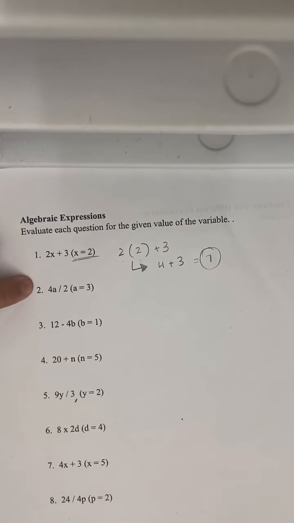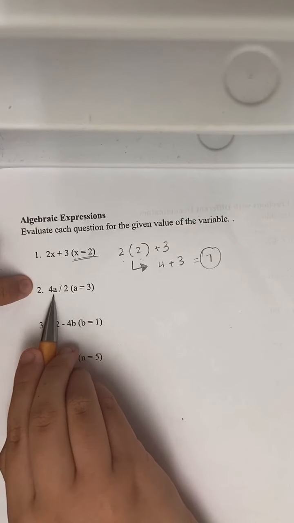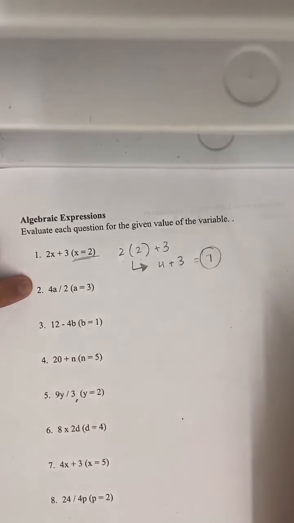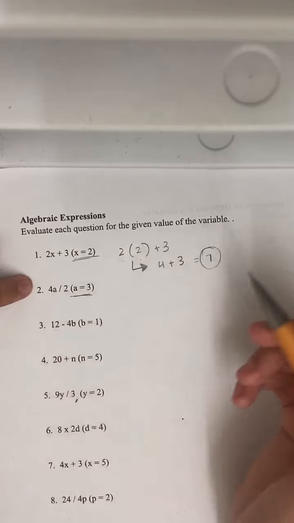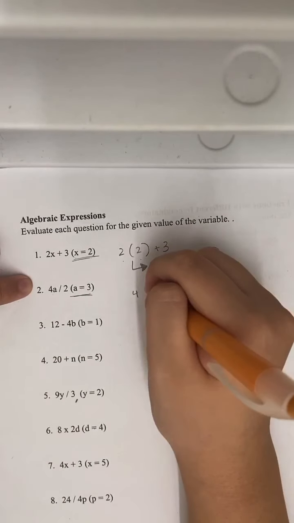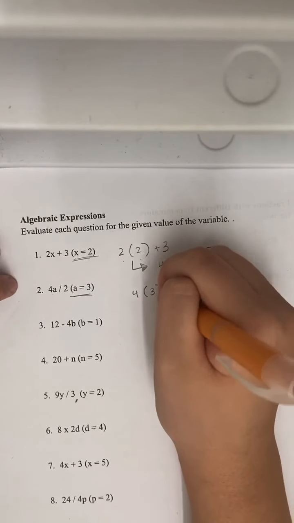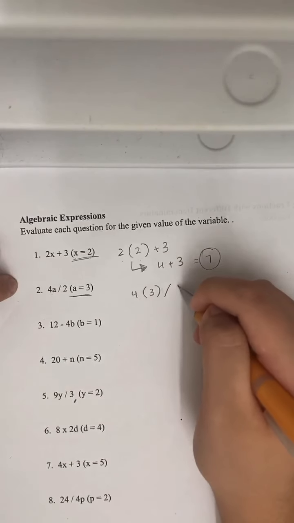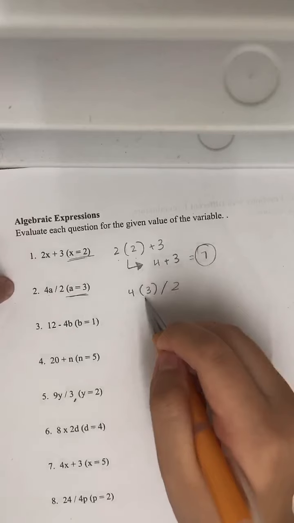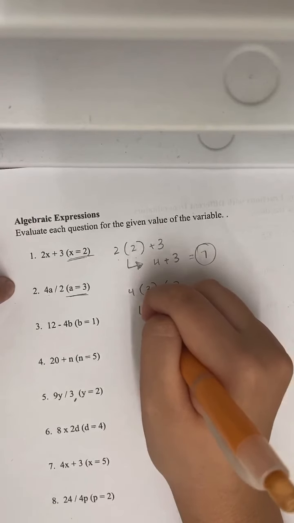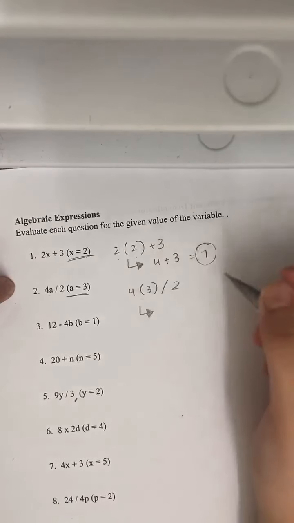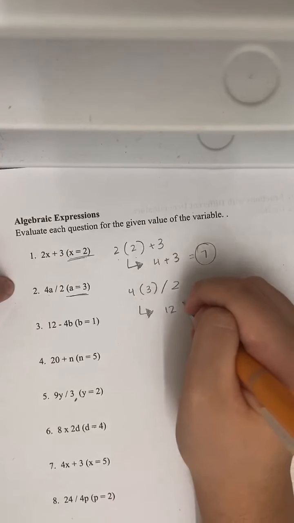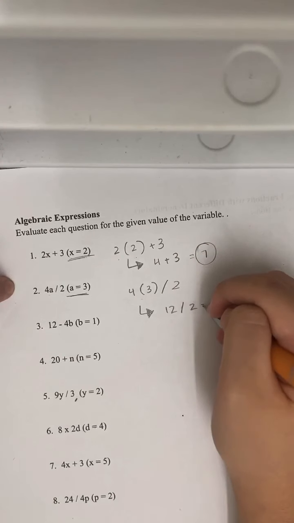For the second one, it's asking 4 times a, divided by 2. So we know that a is equal to 3. So now it's 4 times 3, we plug in 3 for a, divided by 2. So we're going to have to do parentheses first. So it's going to turn into 4 times 3, which is equal to 12, divided by 2, which is equal to 6.